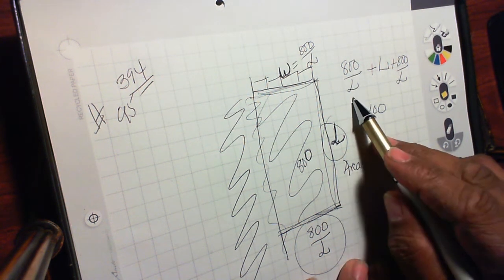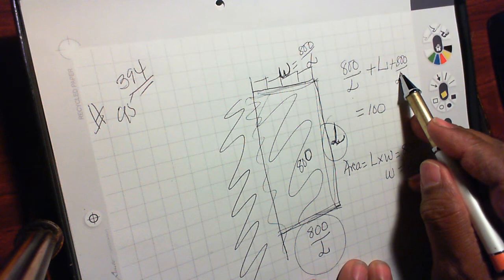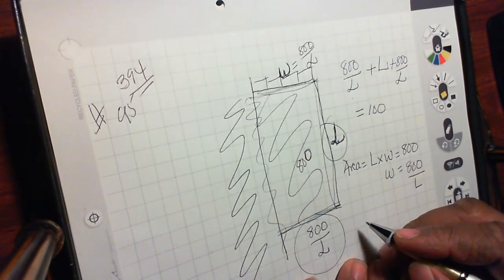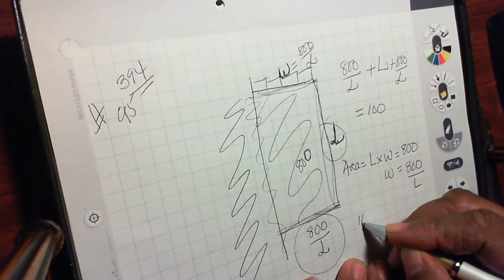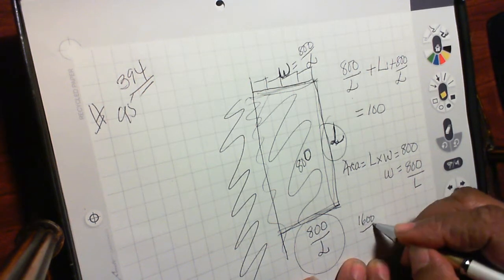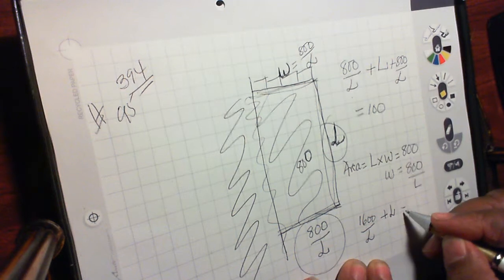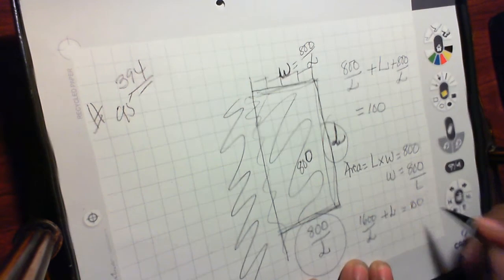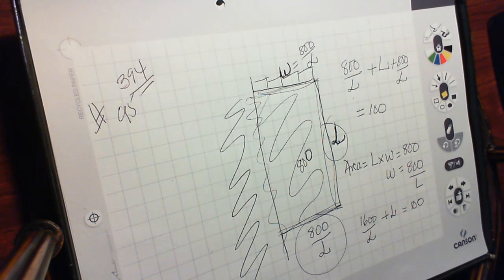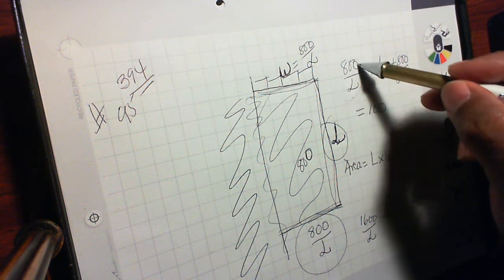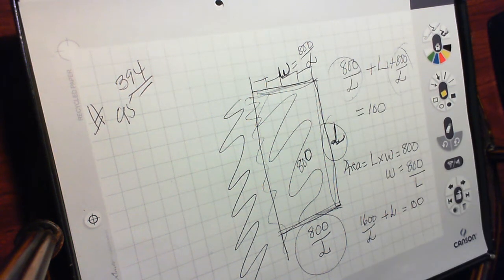So 800 over L plus 800 over L gives you what? Anybody? So 1600 over L plus L is equal to 100. Okay, everybody with me here? What I did, I combined this term and this term. So I have 800 over L plus 800 over L gives me 1600 over L plus L is equal to 100.